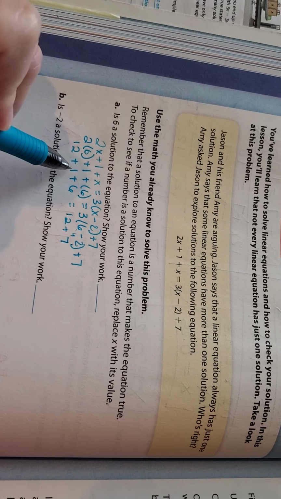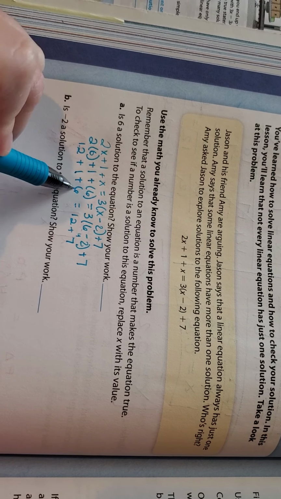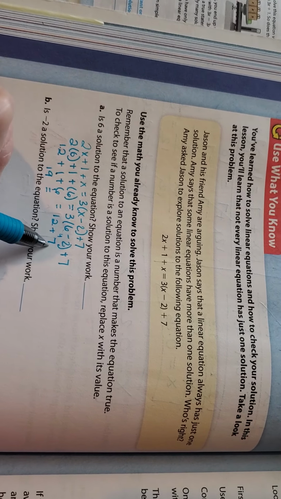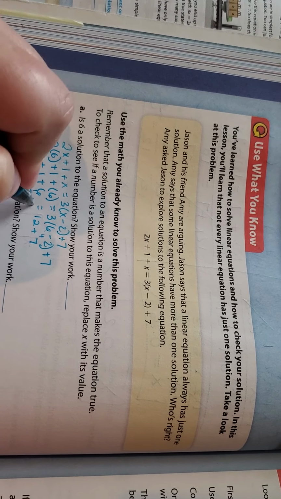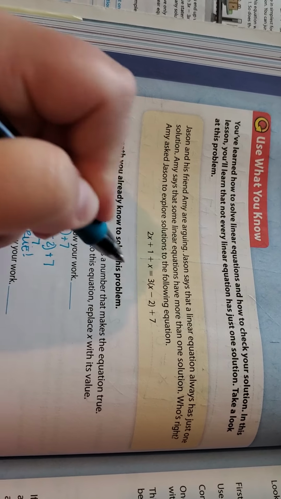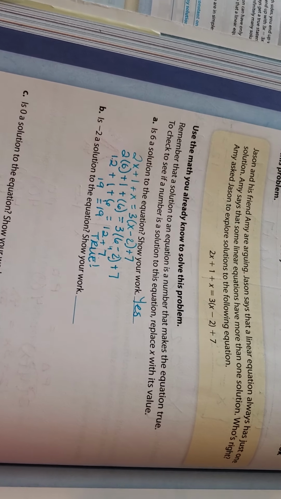Now 12 plus 1 plus 6. 12 plus 1 is 13 plus 6 is going to be 19. And then 12 plus 7, that's also 19. This is a true statement. So then the answer here would be yes, 6 is a solution to the equation.